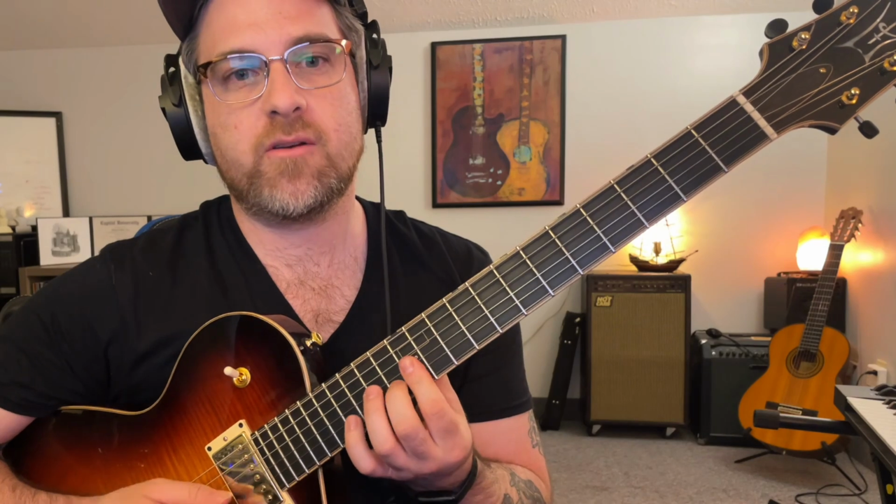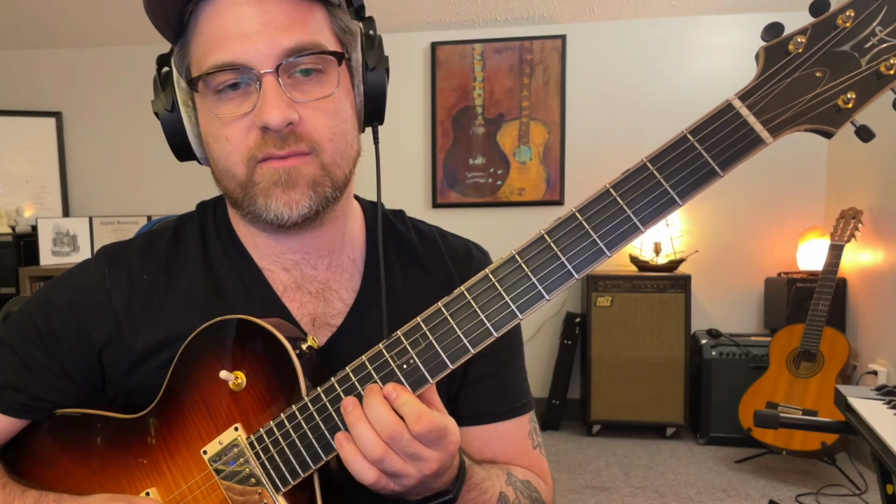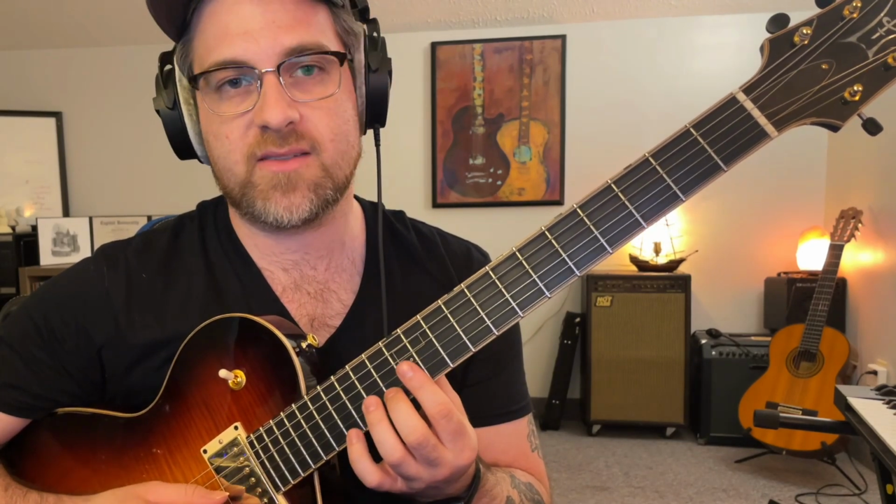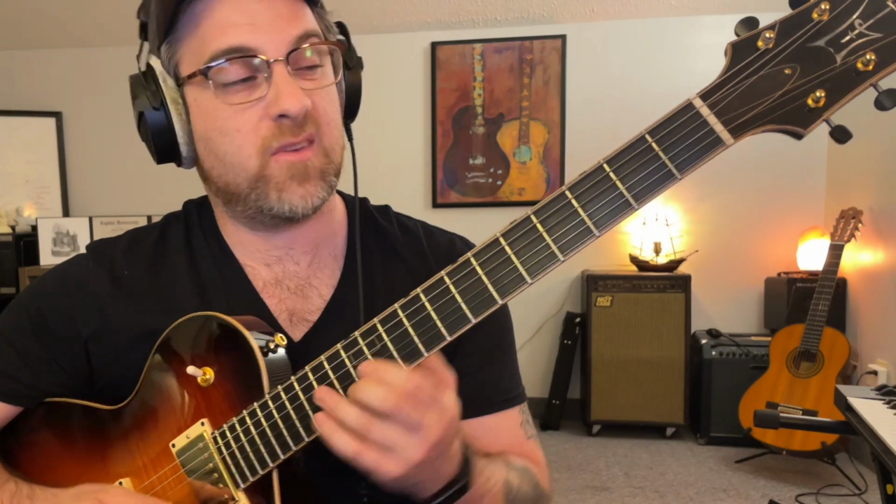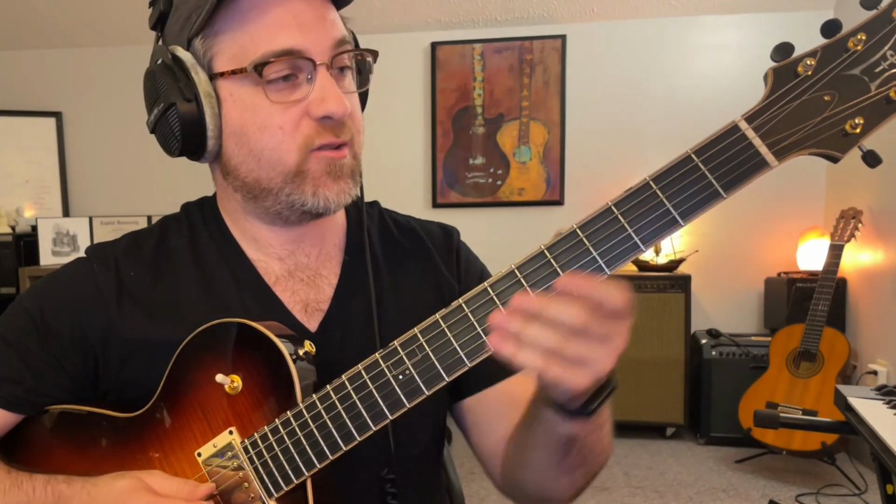C second inversion goes to F first inversion. C stays, it's in the middle. G goes to A on the bottom, and E goes to F on top. Also down here. And then I figured that on every string set.